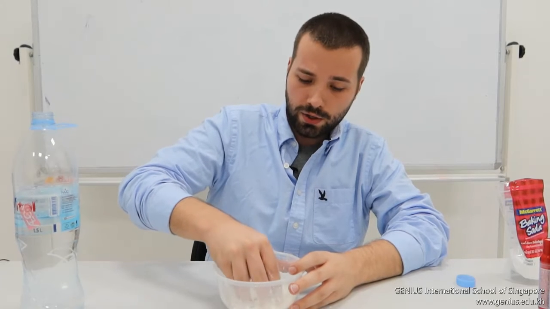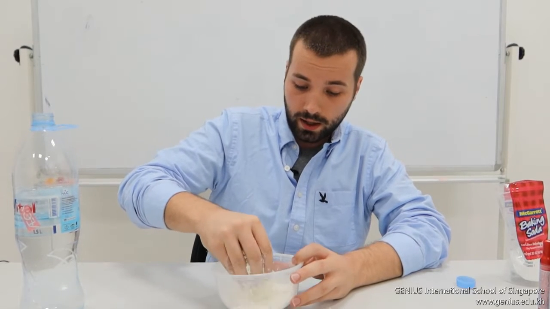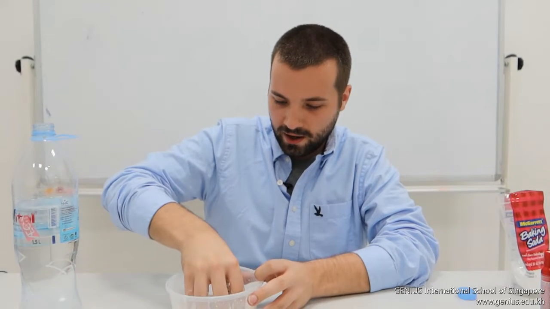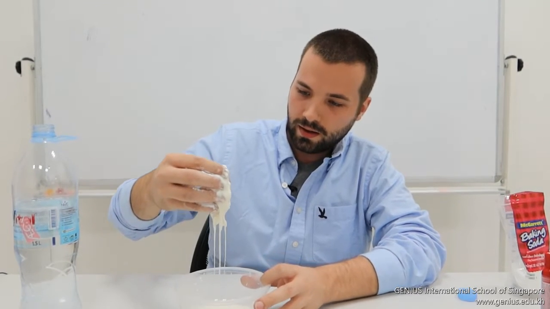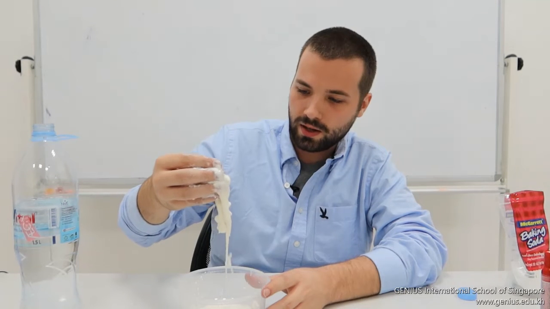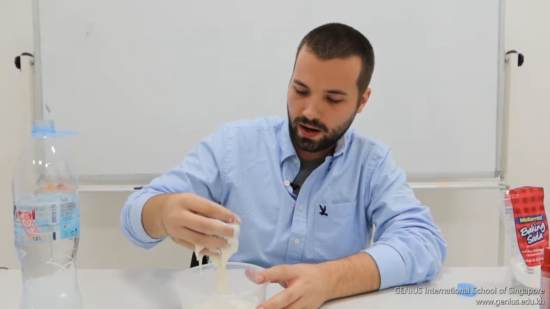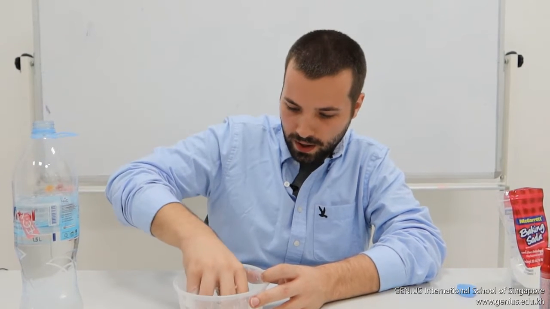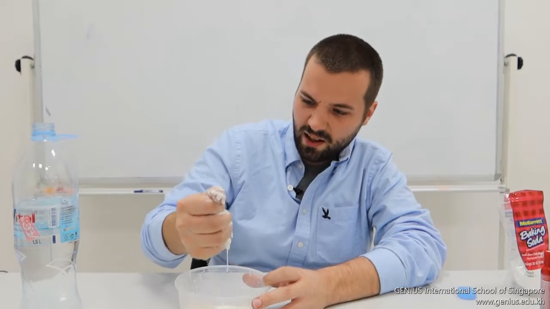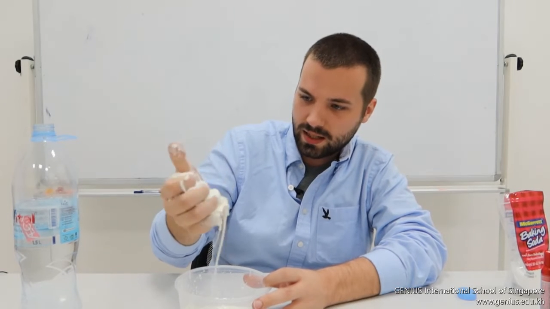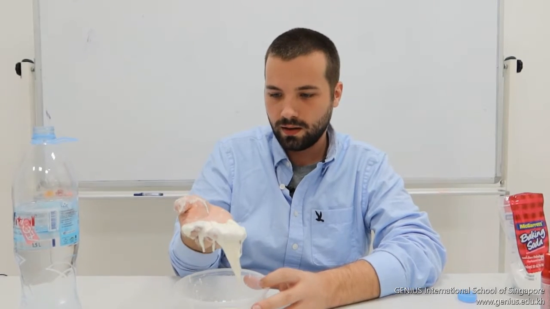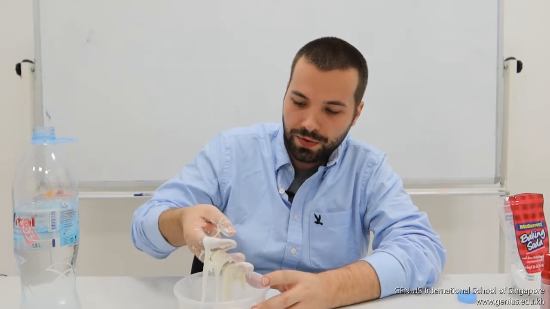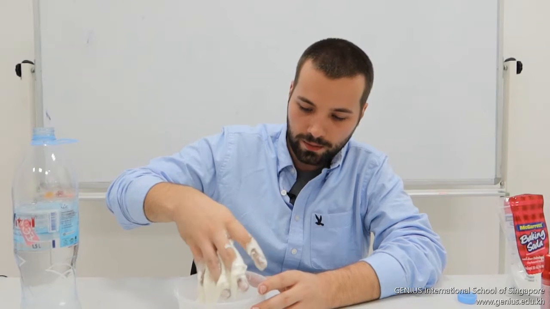Now, a non-Newtonian fluid, like Oobleck here. Now you see it's getting all crumbly. See how I can pick it up, but then I let go and it just starts to melt away, kind of like water. But I can still pick it up like a solid. I can squeeze it, but then it turns into water. Crazy, right? So this is a non-Newtonian fluid.